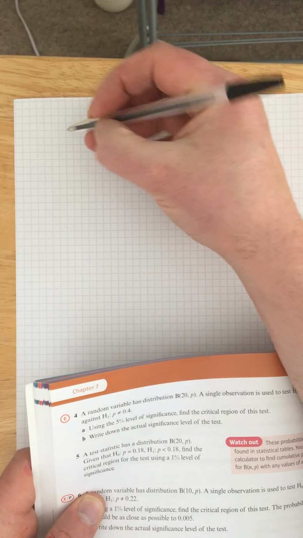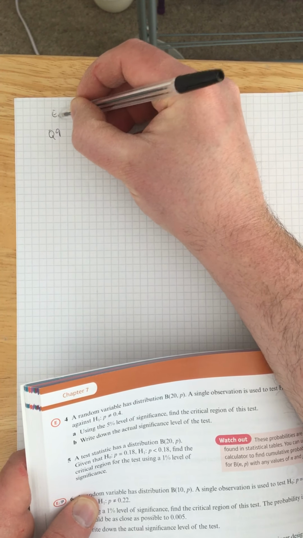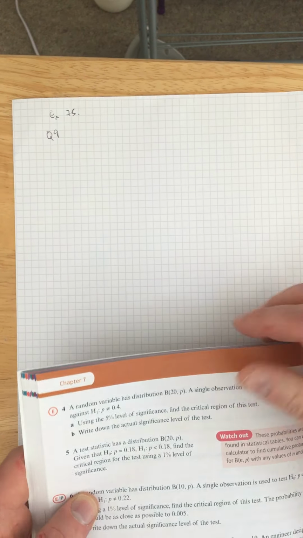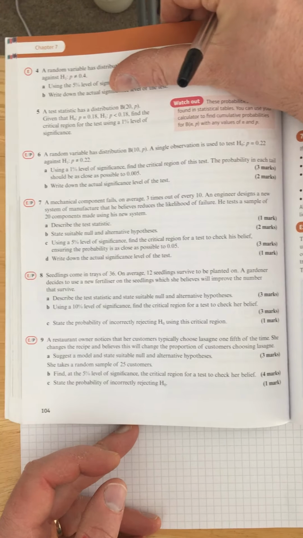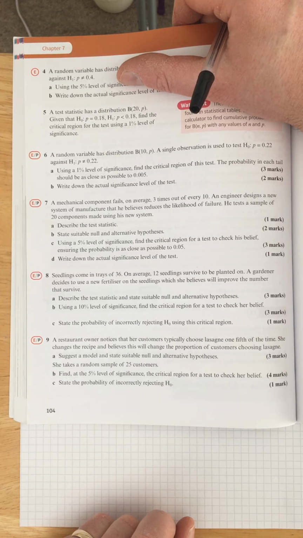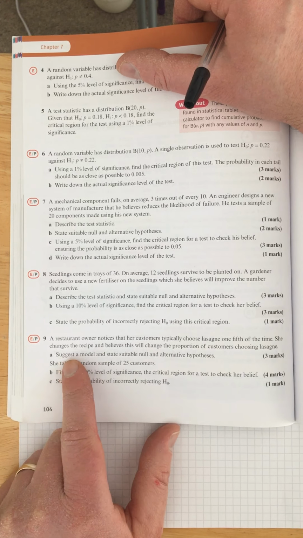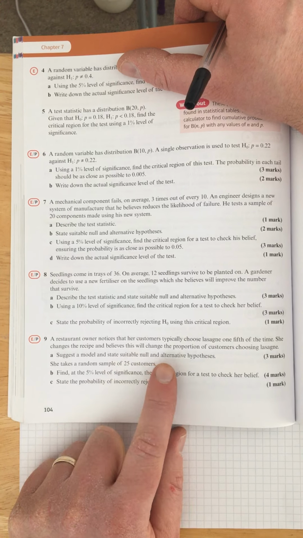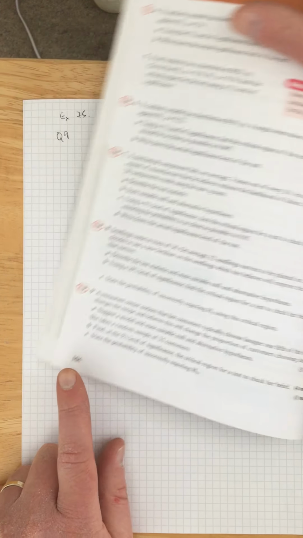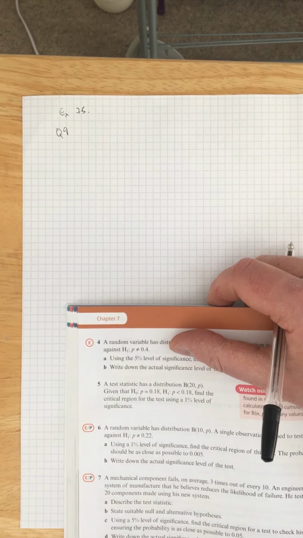Okay, so we'll have a look at question 9 of exercise 7b. It's about a restaurant owner and her customers, and typically 1/5 choose lasagna. She changes the recipe and she thinks that will change the proportion of customers choosing lasagna. Okay, so we don't actually need to do this.